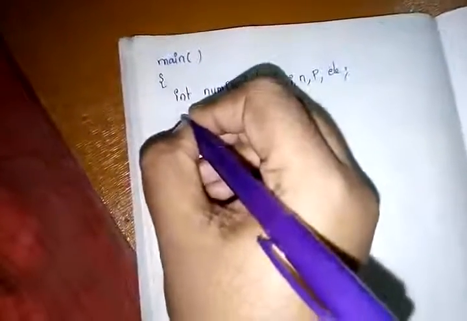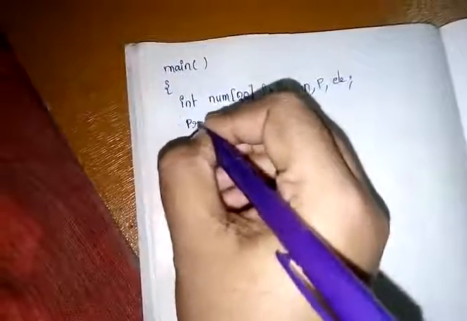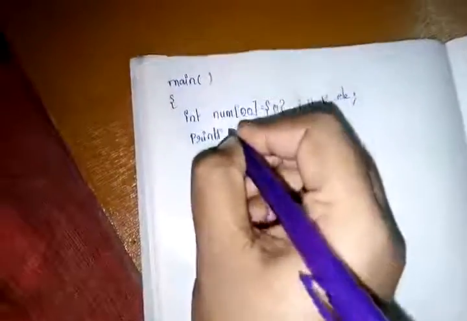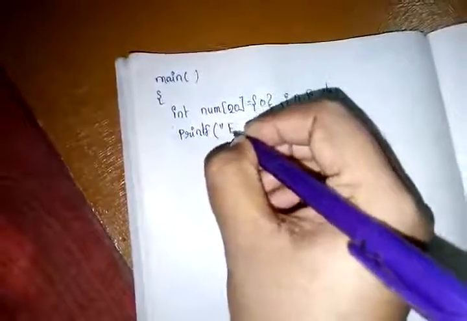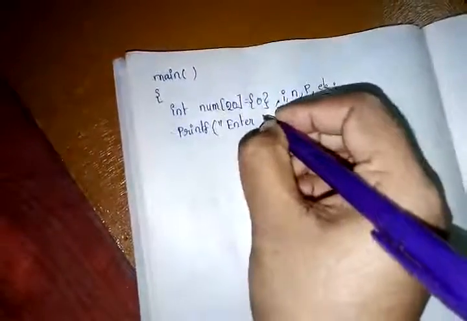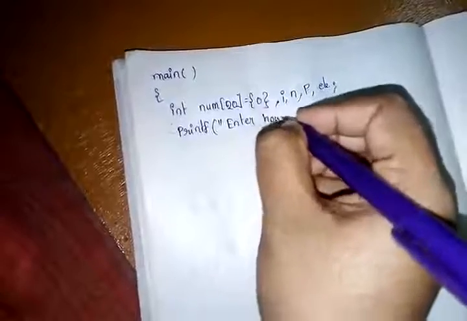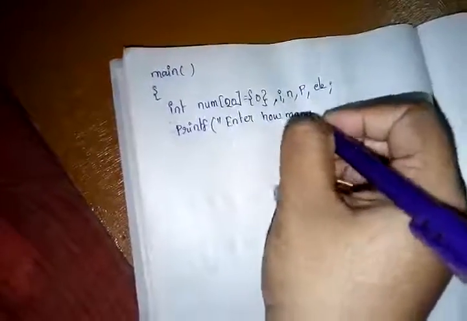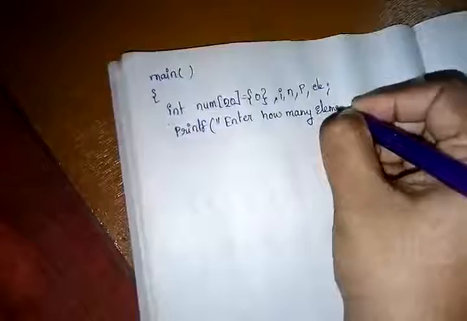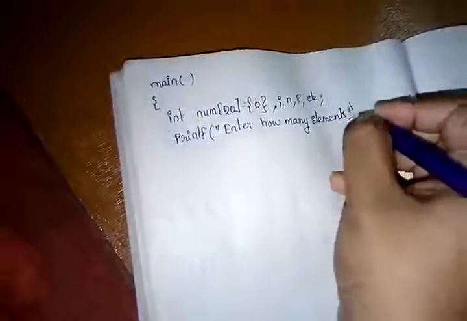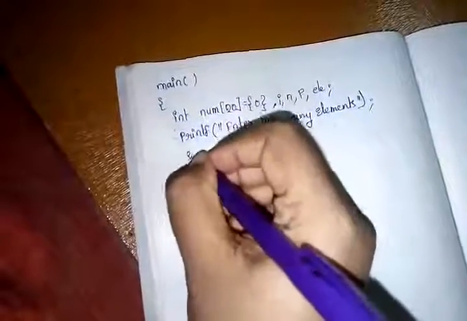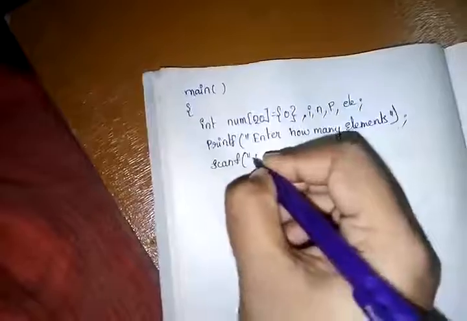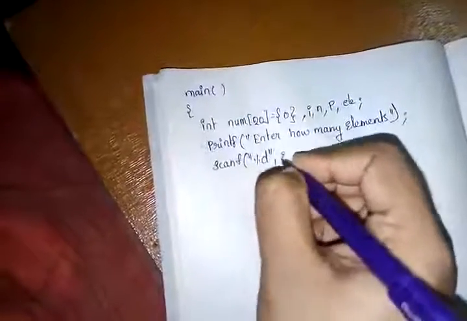Now first we need to take the input from the user, how many elements he is going to enter into the array. Enter how many elements in an array. So the total number of elements he wants to store will be stored in a variable. For that I am taking scanf %d ampersand n.